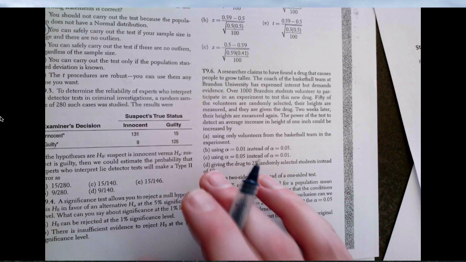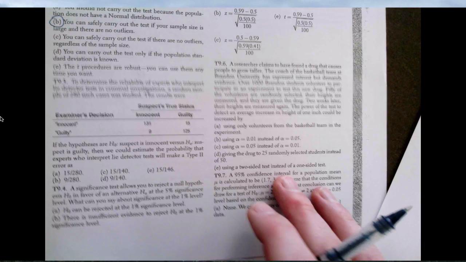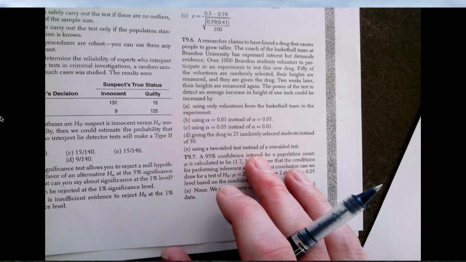All right, 3. To determine the reliability. Oh, this one is a proportions test. So we're going to 4.